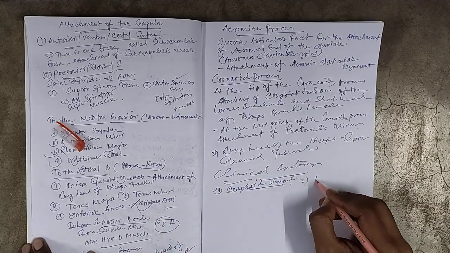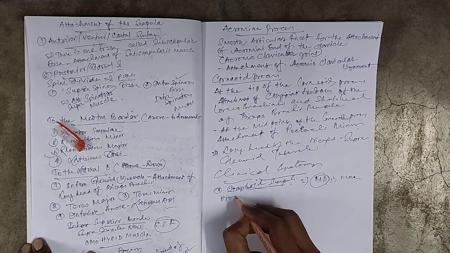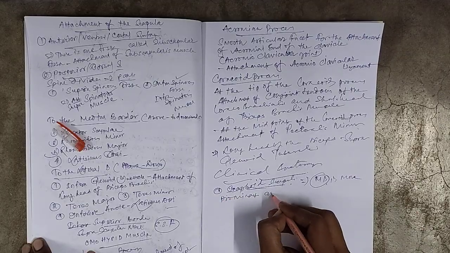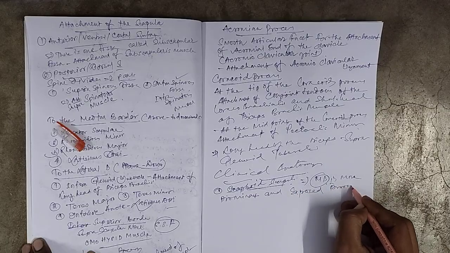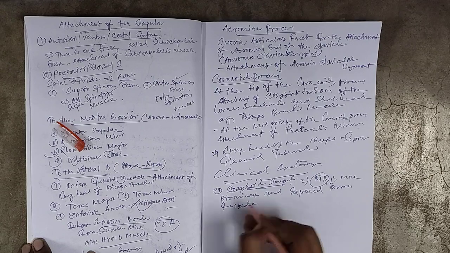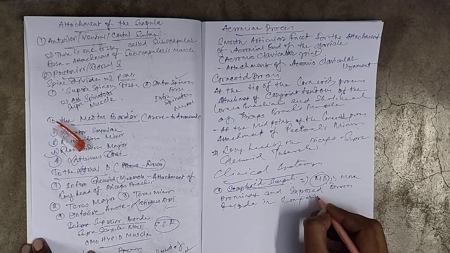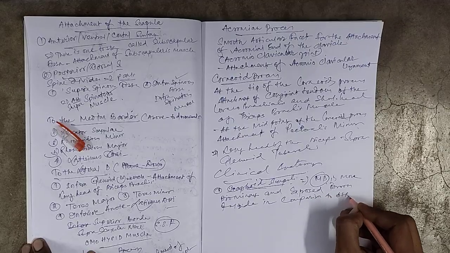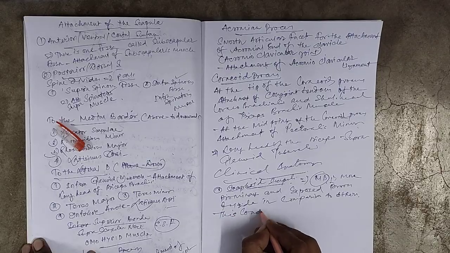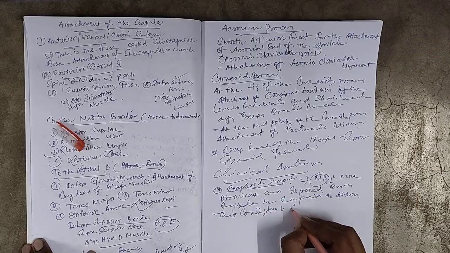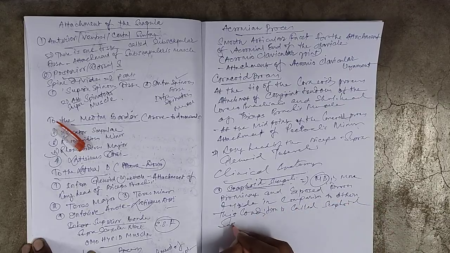When the medial border is more prominent and exposed from outside in comparison to others, this condition is called scaphoid scapula.